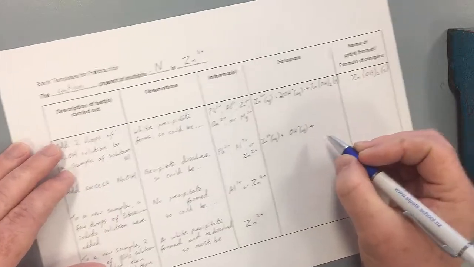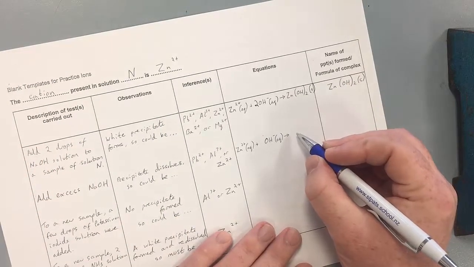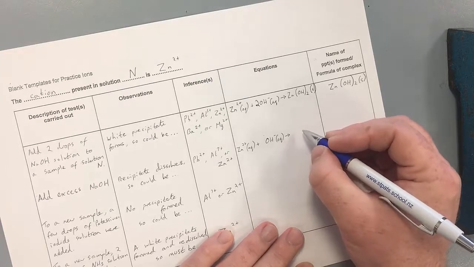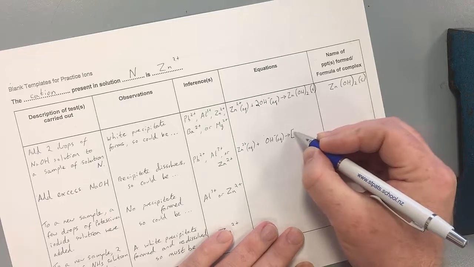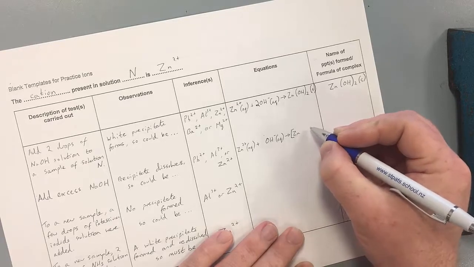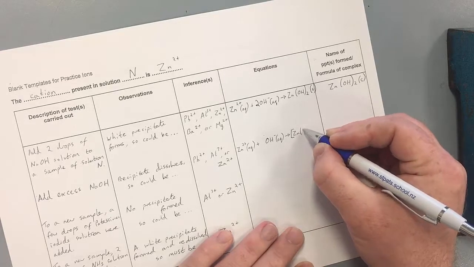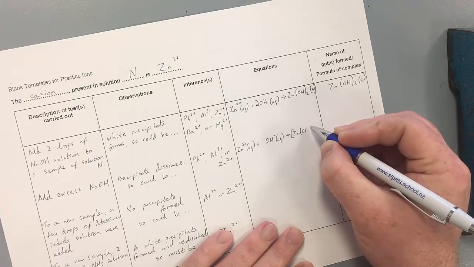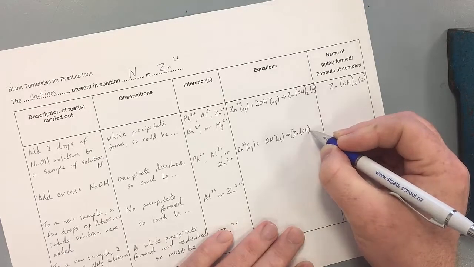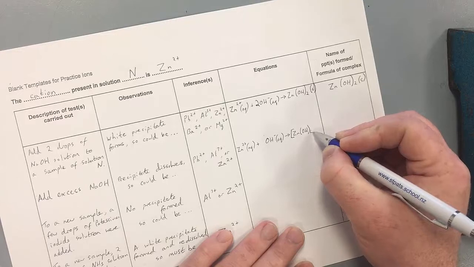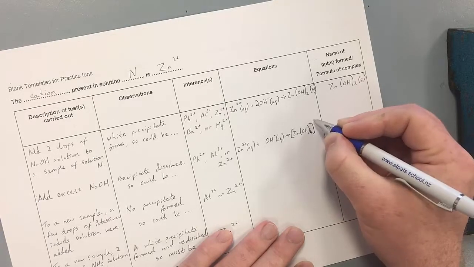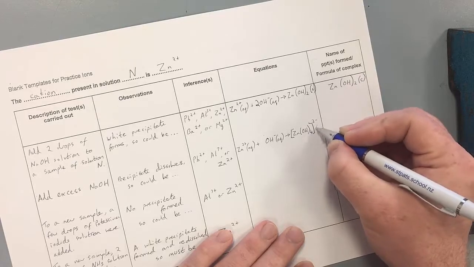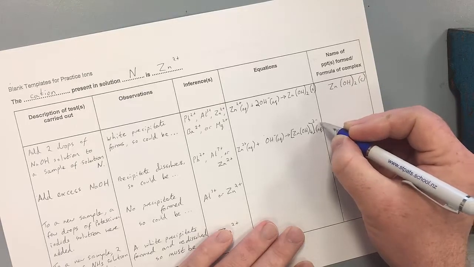And then the formula for the complex ion, which I have memorized, and you'll need to as well, starts with square brackets, Zn, and then brackets OH, close brackets, and then 4. Close the square brackets and write the charge 2 negative, and that is aqueous.